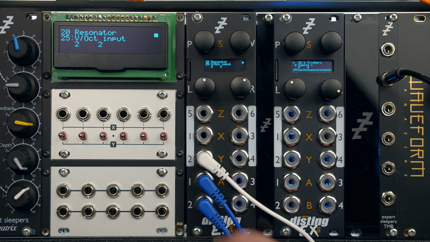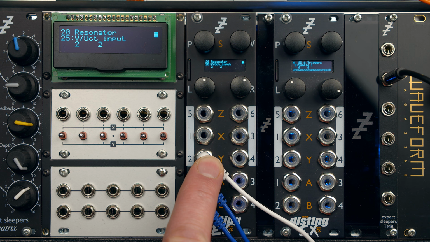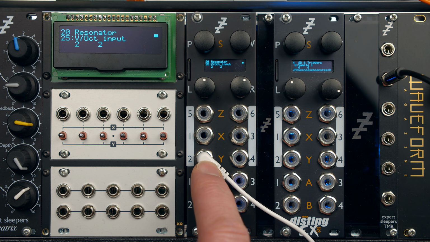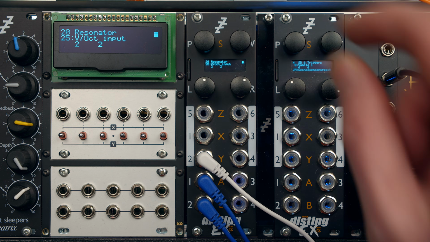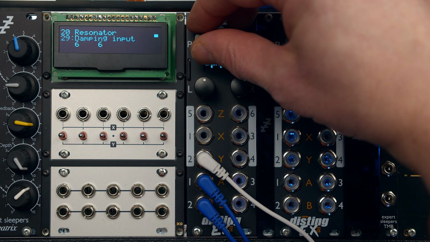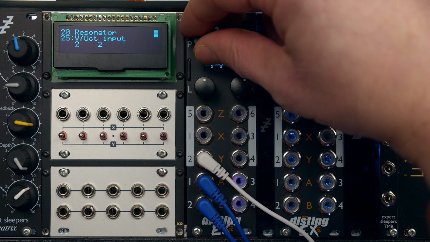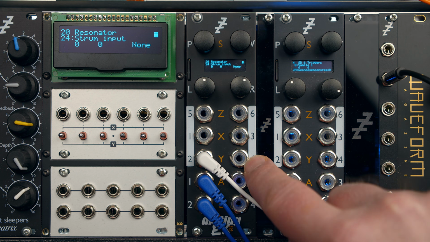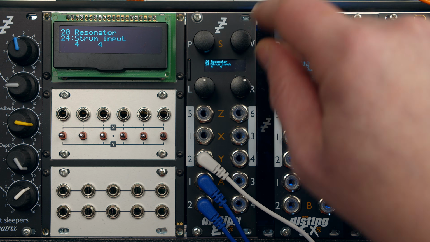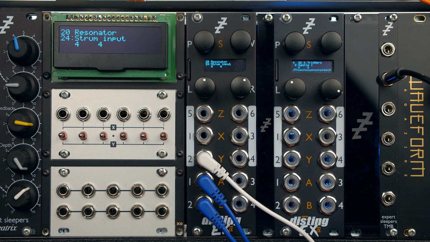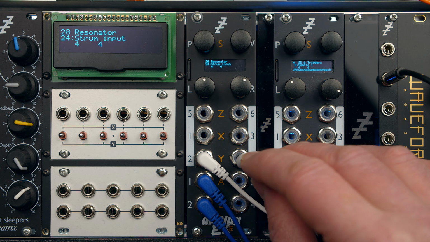So right now, because we're only giving it a Volt-Per-Octave pitch input, it's generating its strums internally every time it detects a pitch change. So we could give it a manual strum. Where would that be? Which is here, so let's put that on input 4. So now it's not generating any notes because we're not giving it a strum, but I'll give it the gate input from the FH2.